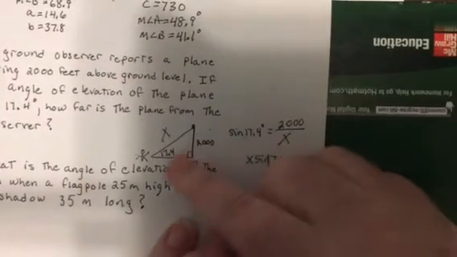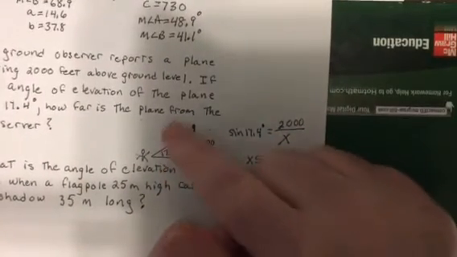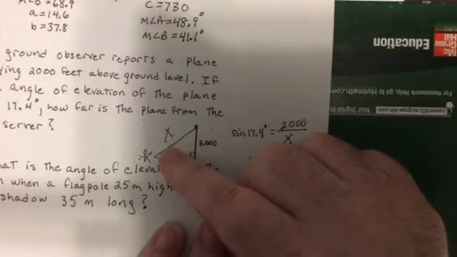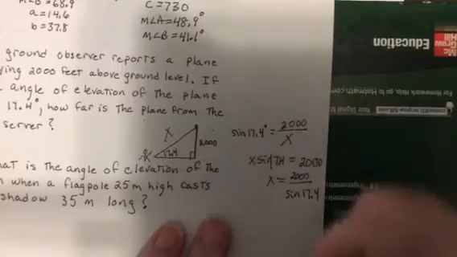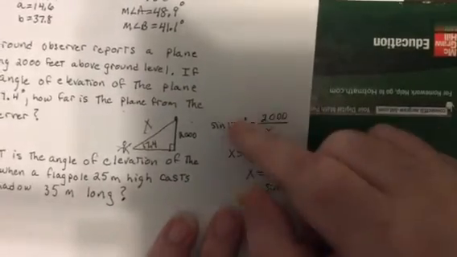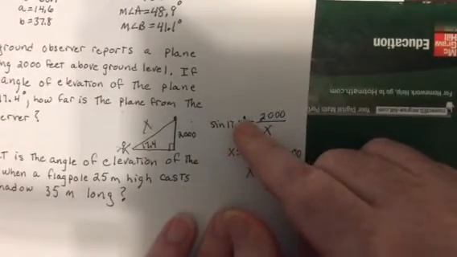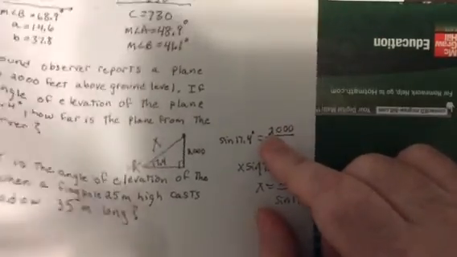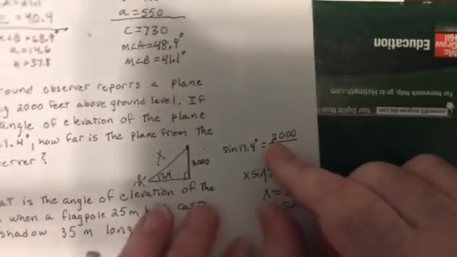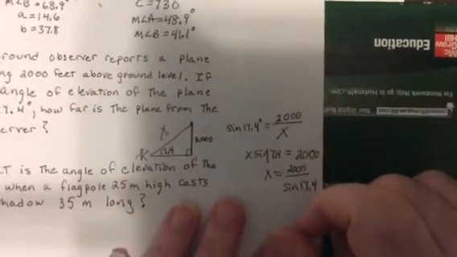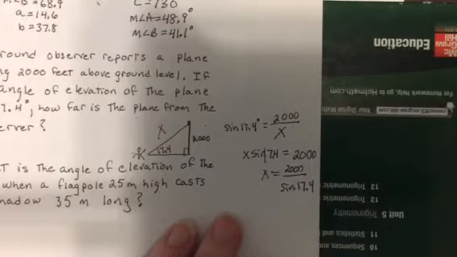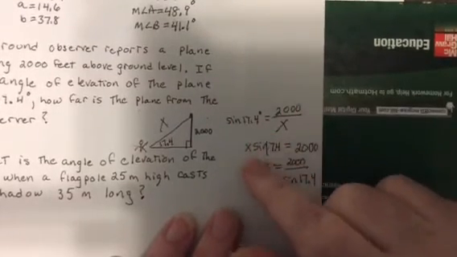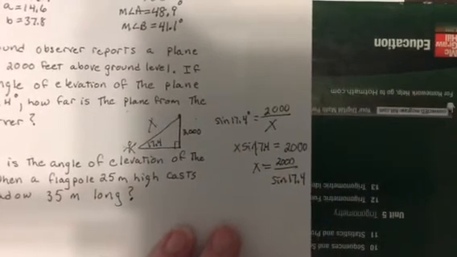So I would go sine is opposite over hypotenuse. Now, if you're using Desmos, it might be easier to do cosecant. That's hypotenuse over opposite. So I would do sine of 17.4 equals 2,000 over x. Now, if you're using Desmos, make sure you're in degrees. You got to go to the little wrench at the top right. Excuse me, I got something in my throat. So then cross multiply if you're doing it this way. Divide by sine of 17.4.